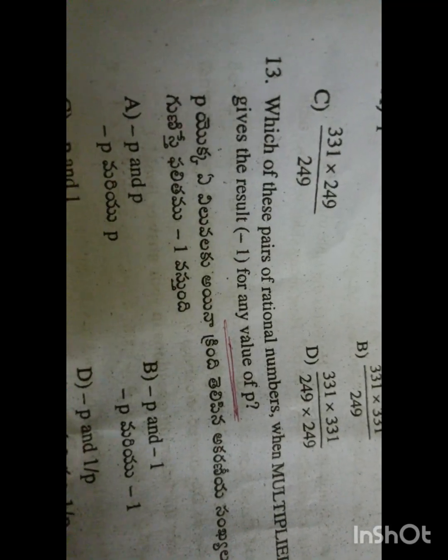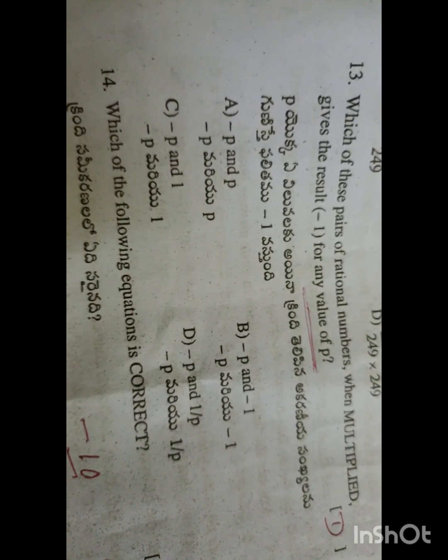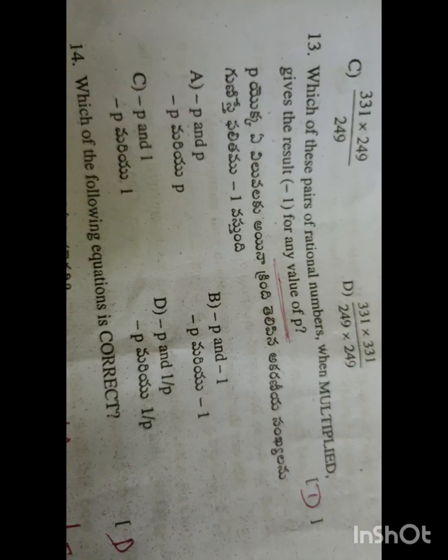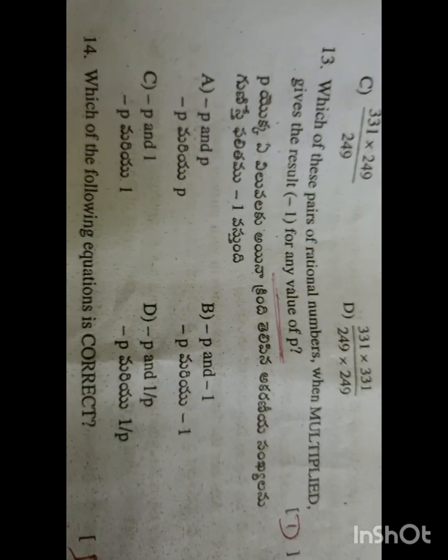Next, which of these pairs of rational numbers, when multiplied, gives the result as -1 for any value of p. Here it is not possible for option A, option B, option C. Option D also is not exactly correct because for any value of p is mentioned. If you take p equal to 0, then it also won't be correct. But the better option is D, except for 0. So we'll go for option D for the 13th question.